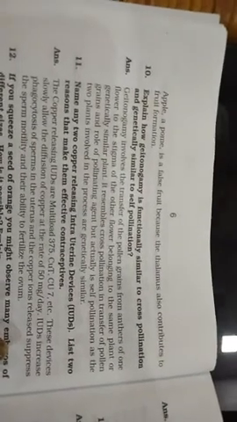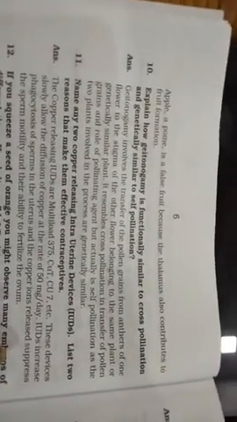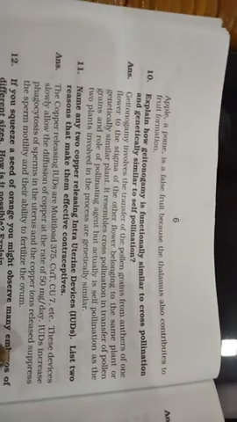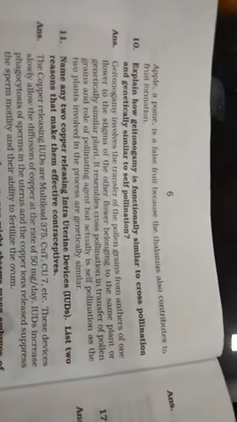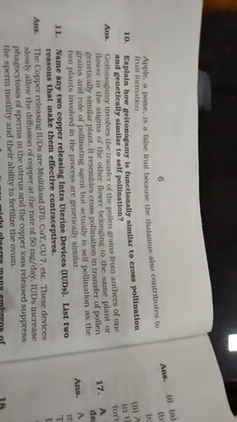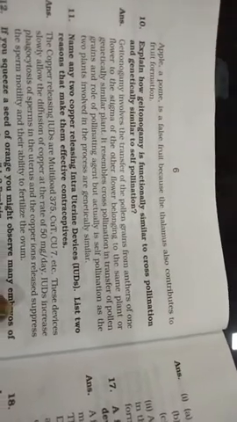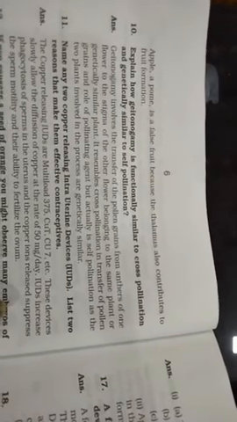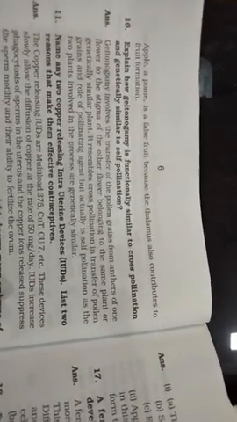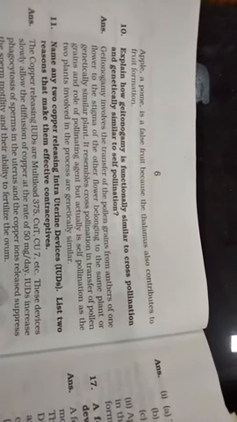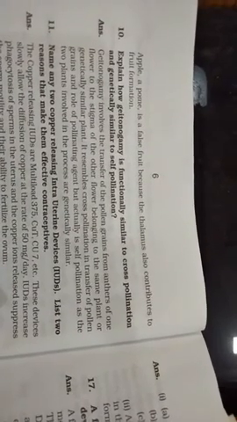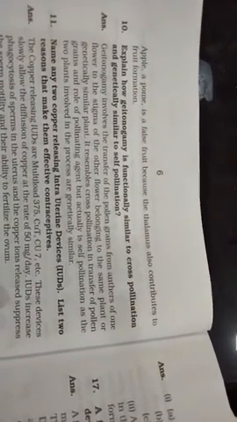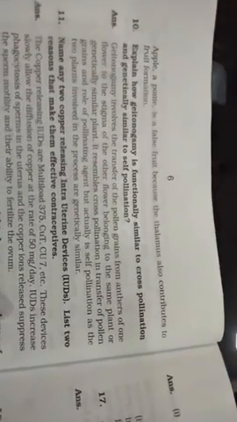10th question. Explain how geitonogamy is functionally similar to cross-pollination. It involves the transfer of pollen grains from anthers of one flower to the stigma of another flower belonging to the same plant or genetically similar plant. It resembles cross-pollination in transfer of pollen grains and role of pollinating agent, but actually is self-pollination as the two plants involved in the process are genetically similar.